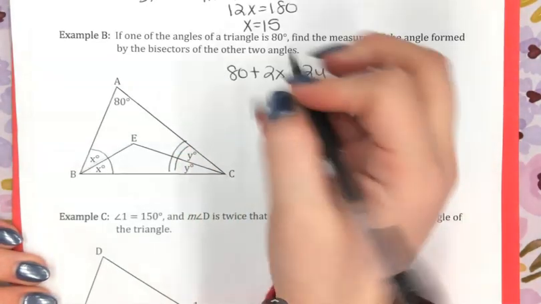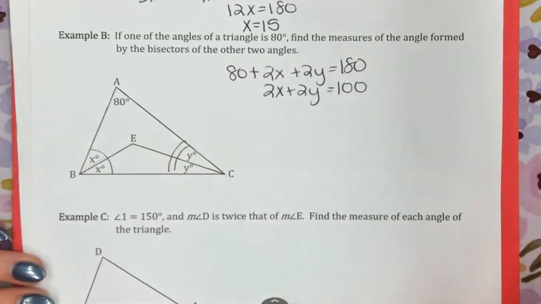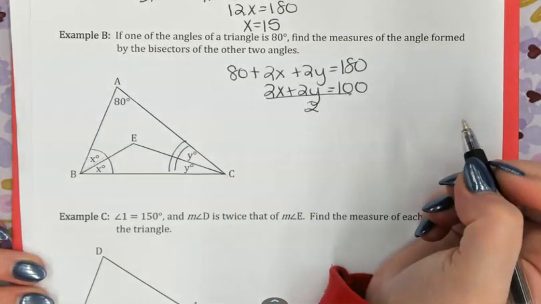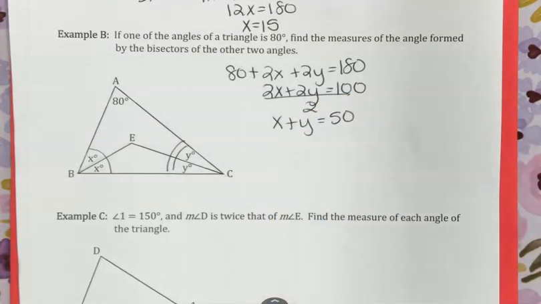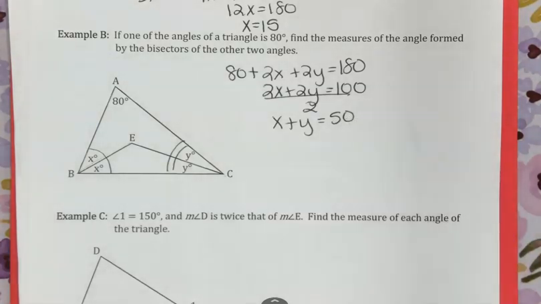I'm going to subtract 80 on both sides. So 2x plus 2y equals 100. Now I know everything in this equation is divisible by 2, so I'm going to do that. And that will leave me with x plus y being equal to 50. Okay, I'm going to store this aside for a moment and come back to it.